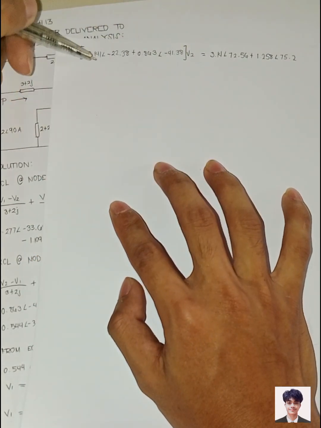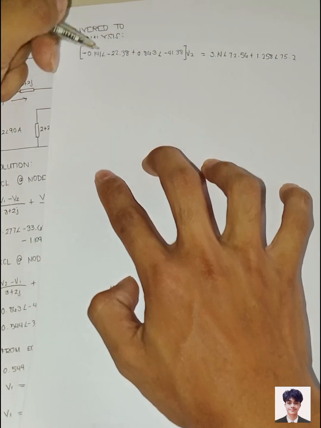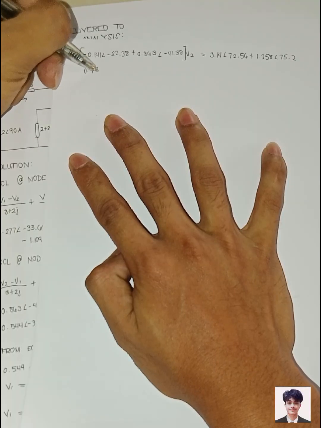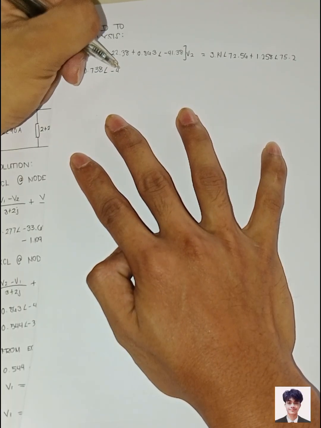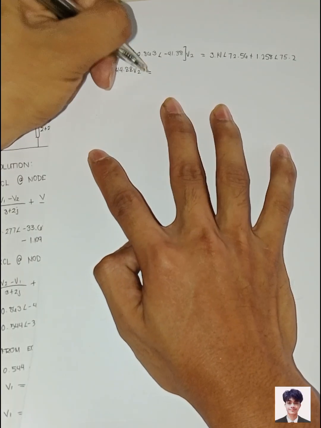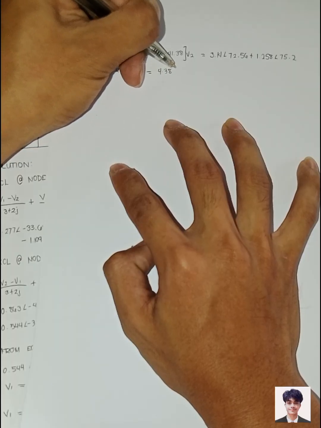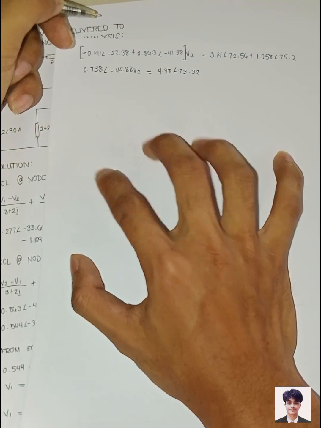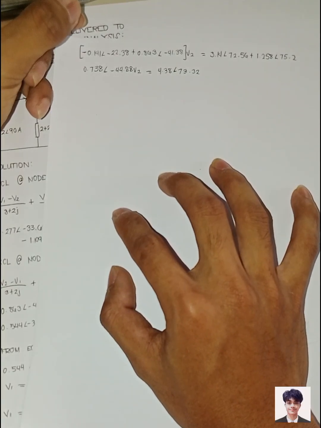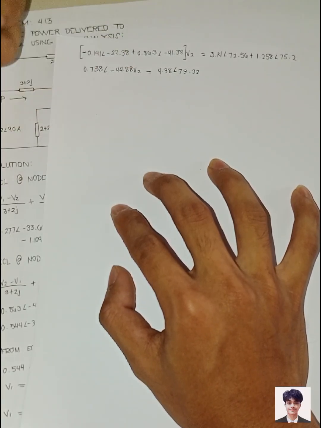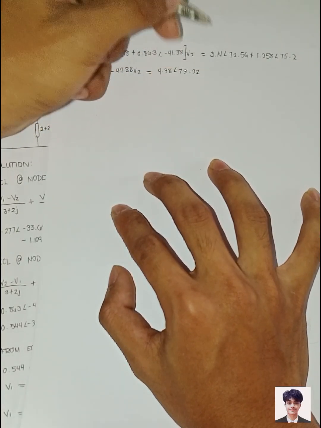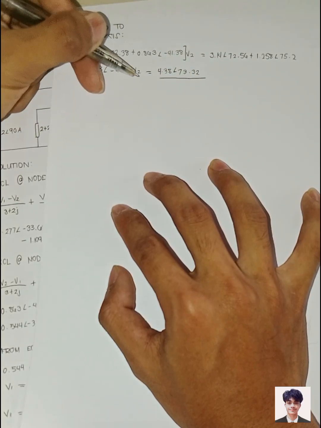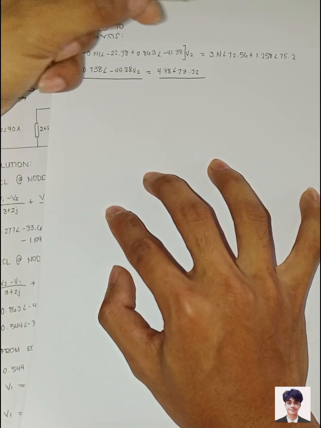Next we simplify this part and this part also. Now we can solve for V2. We divide both sides by this one.